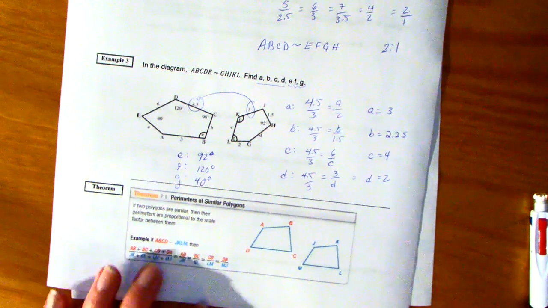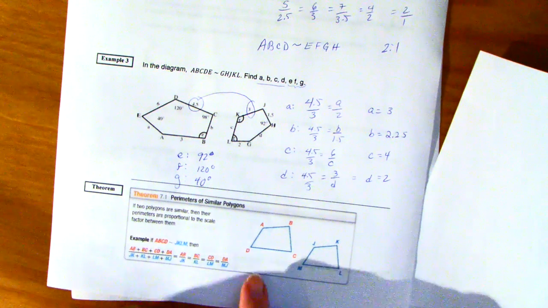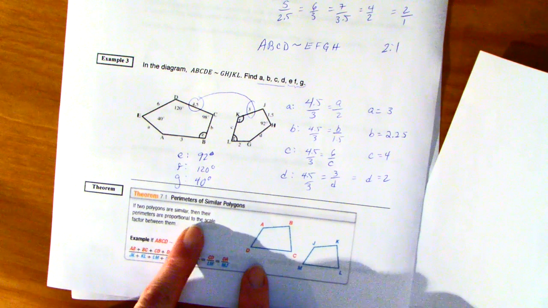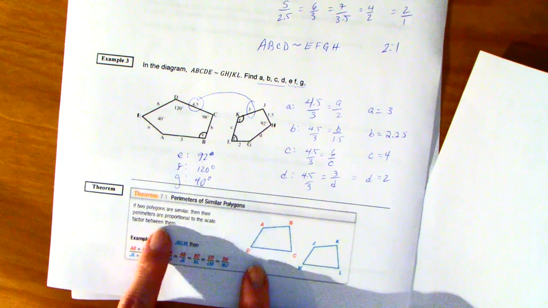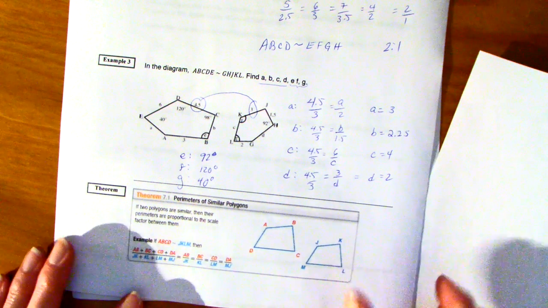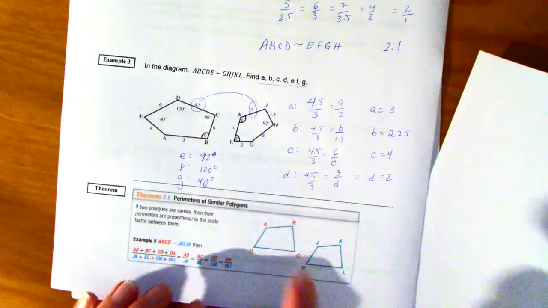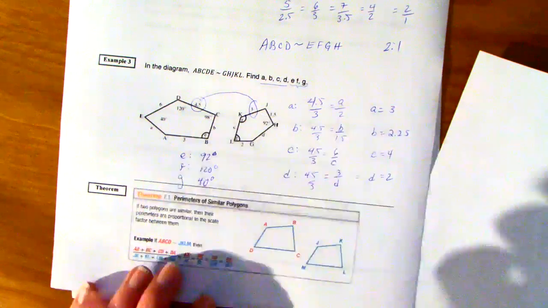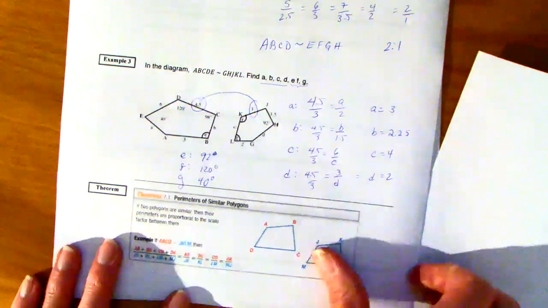Okay. Perimeters of similar polygons. If two polygons are similar, then their perimeters are proportional to the scale factor between them. Okay, so now this is going to be different from area, so I'll probably bring that up in class. All right, so if you have two sides ratios from 4.5 to 3, if you find all the perimeters, it'll reduce 4.5 to 3. All right, next page.